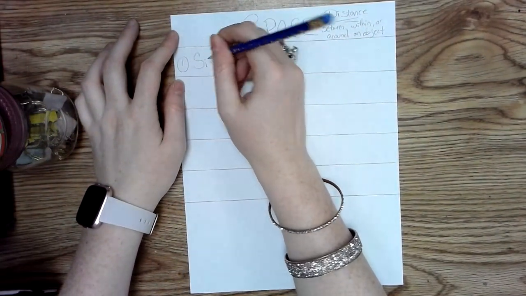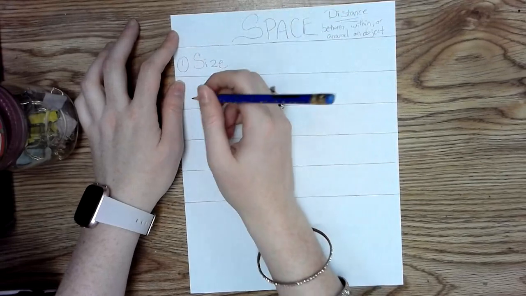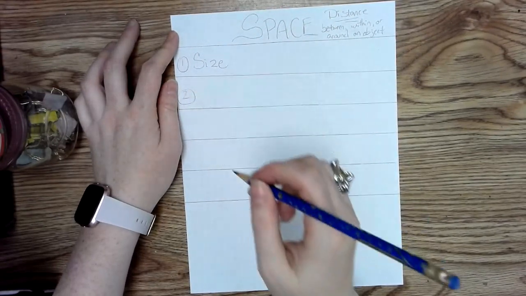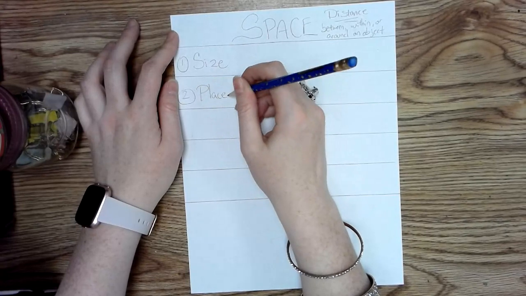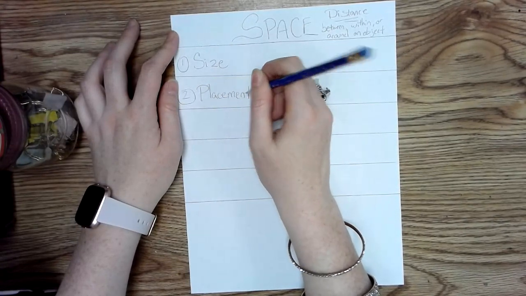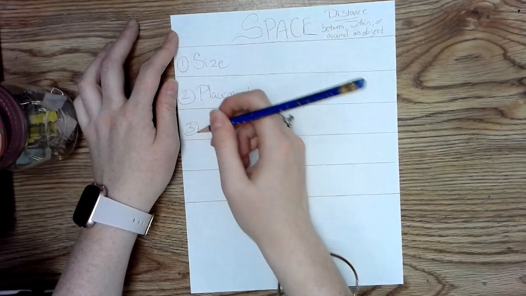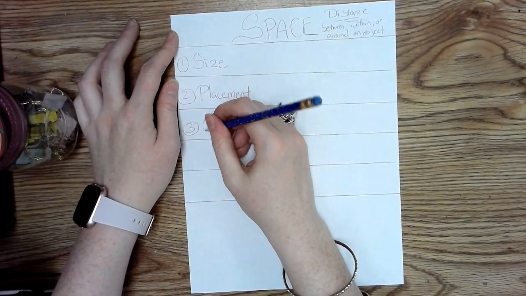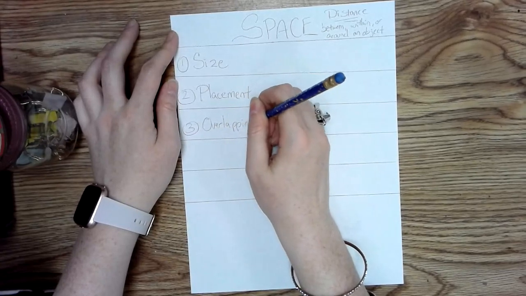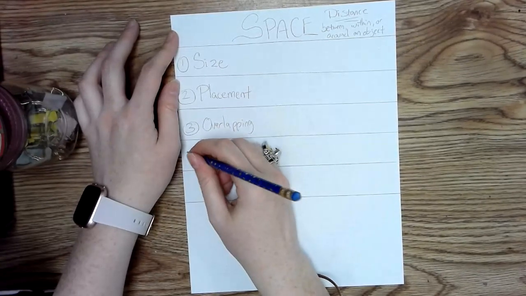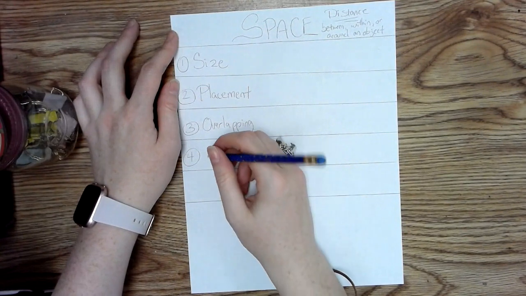The first one is size. The second is placement. The third is overlapping. The fourth is value.